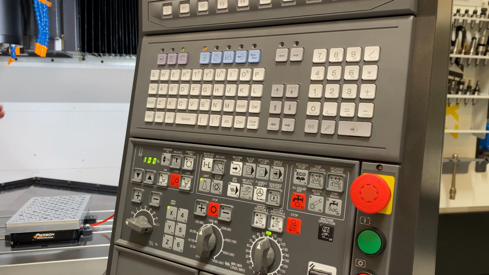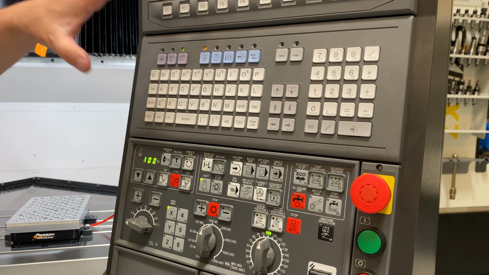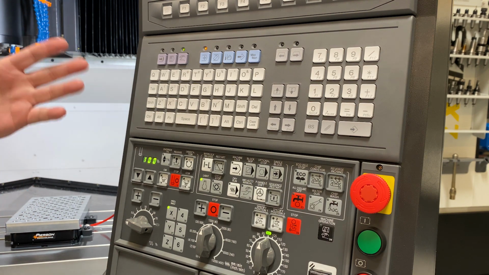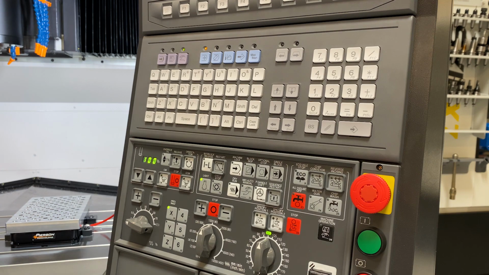Bringing in a new machine with an unfamiliar control can be pretty daunting. So I've decided to create a series of short videos that cover everyday tasks you'd complete in the machine shop here on our Okuma M560 with the OSP-300 control. The OSP-300 control can accept programs in a variety of formats, but today we're going to cover the two most common, or the ones that I use most commonly.